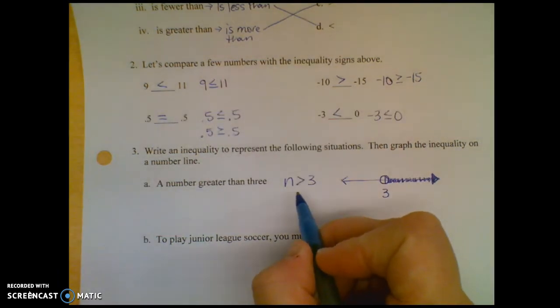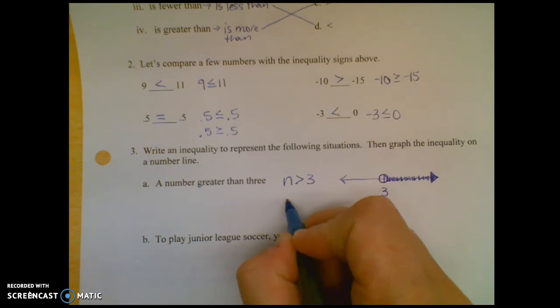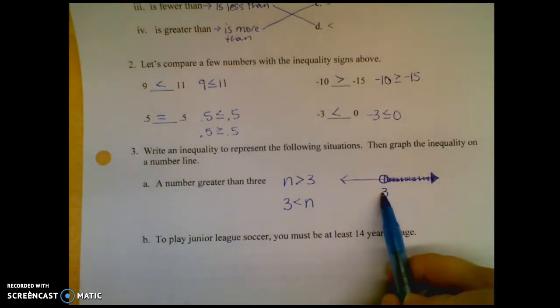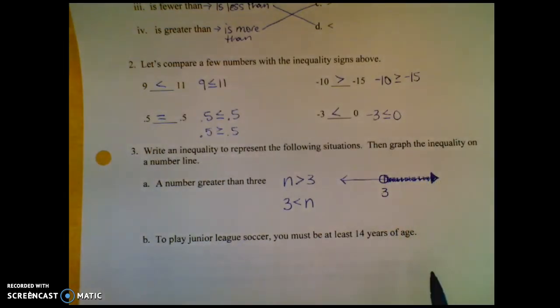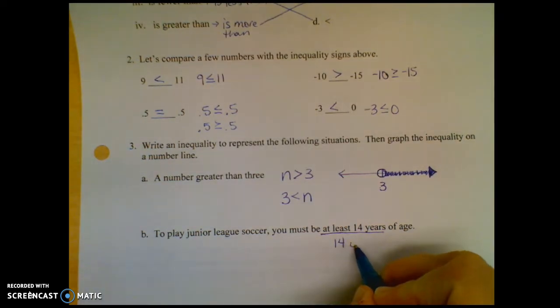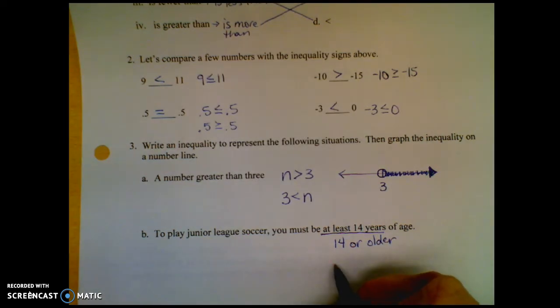Now, also, these can be written in the other direction. So, for example, we could write this as 3 is less than n, which means 3 is the lowest, and all the numbers are higher than 3. These can read either direction. Okay, B, you must be at least 14 years of age. At least means you could be 14 or older. So I would use a for age. 14 or older means greater than or equal to 14.